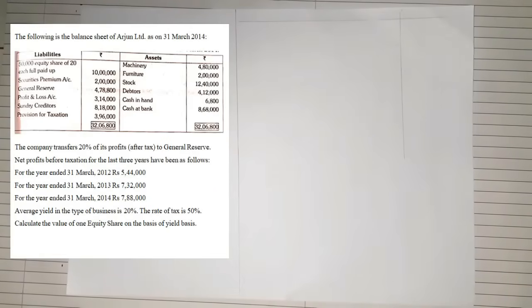Now this is the very first sum based on the valuation of shares as per the yield method, also known as the earning capacity method, depending on what they ask you in the question, but both mean the same. Before solving the sum, let us first read the question and what it is all about. It says that the following is the balance sheet of Arjun Limited as on 31st March. They are giving you various liabilities and assets.